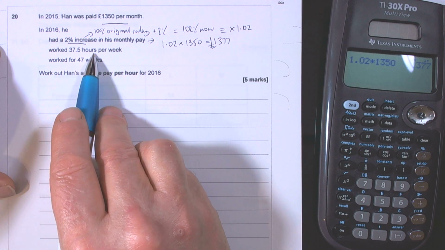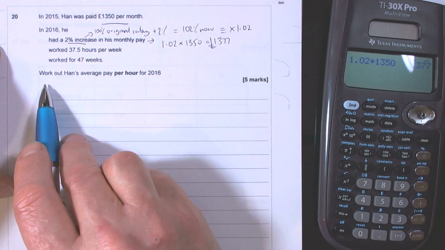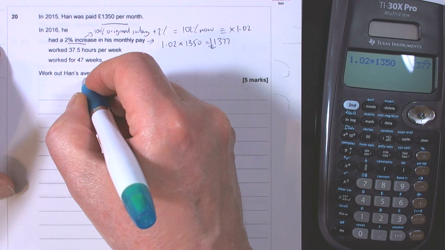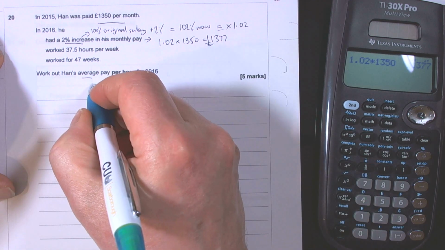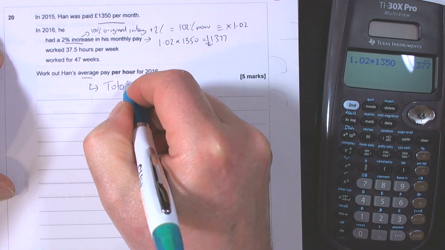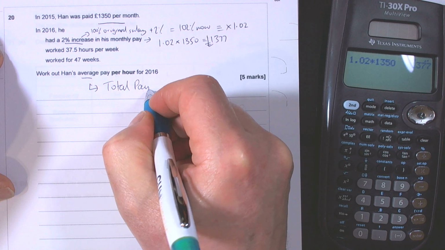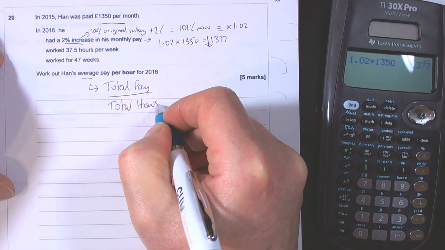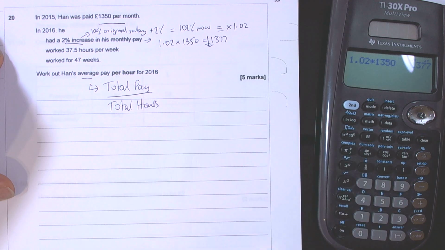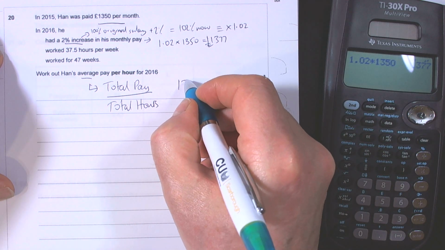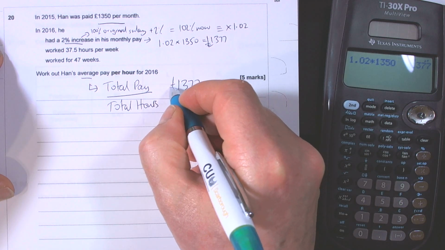Worked 37.5 hours per week, worked 47 weeks, work out average pay. So in other words, average pay is total pay divided by total hours. That's basically what it's asking us to do. Okay, so the total pay was 1377.